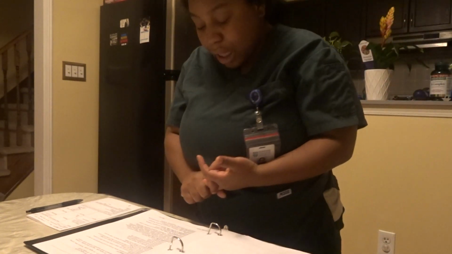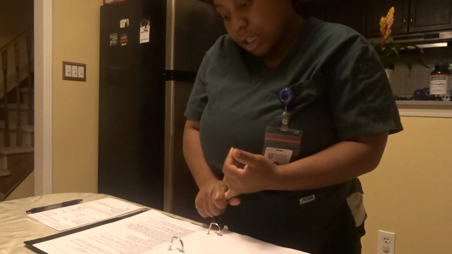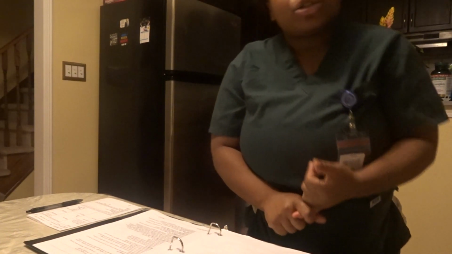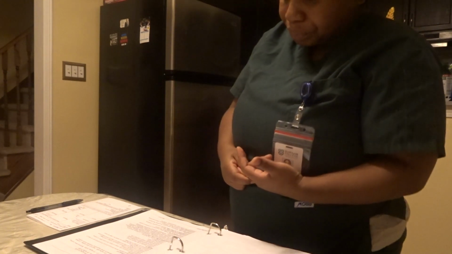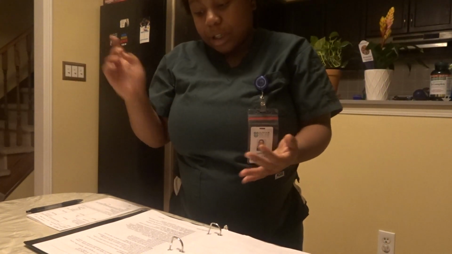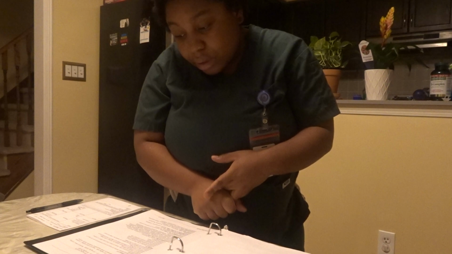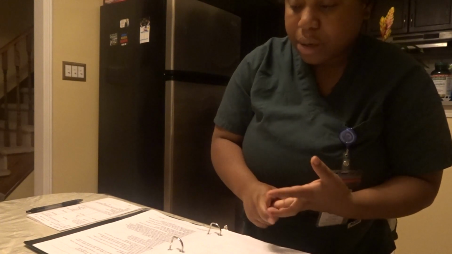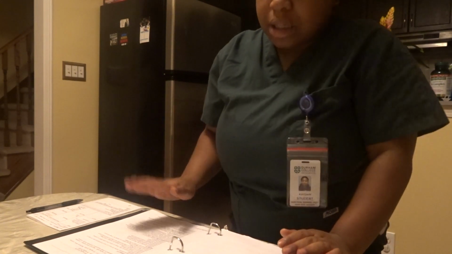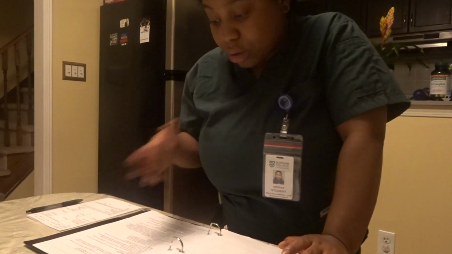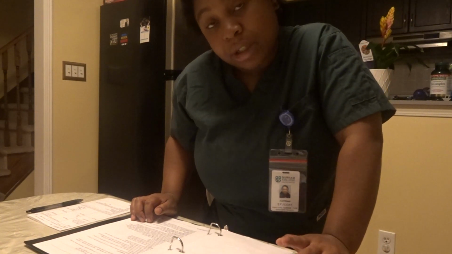For my compatibility check, I know that there's no medication to medication incompatibility due to the main line just being run by normal saline, and I know normal saline is compatible with my medication, cefazolin. And for the diluent and my medication, it's safe, and there's no incompatibility because the diluent is normal saline, which is compatible with the medication that I'll be administering, cefazolin.